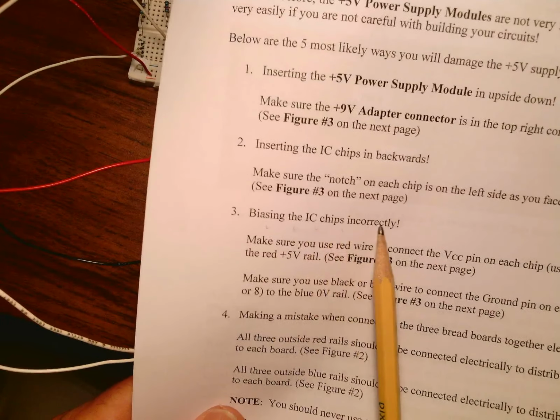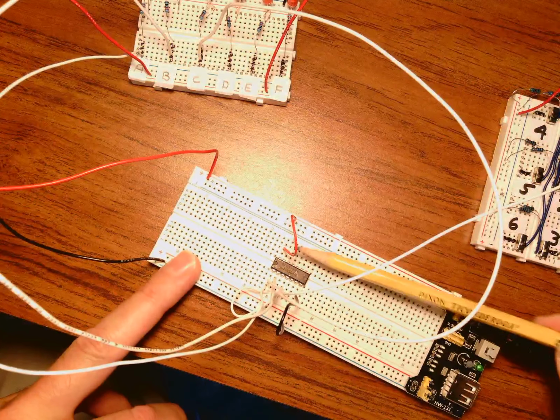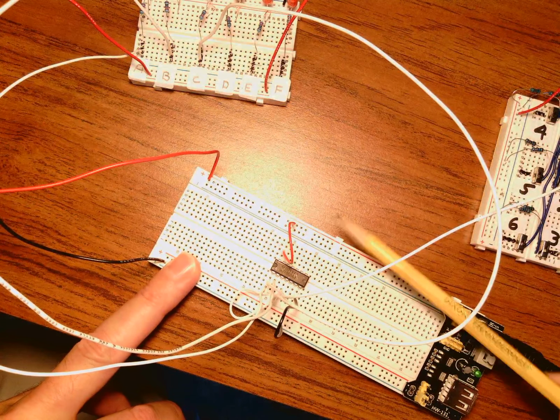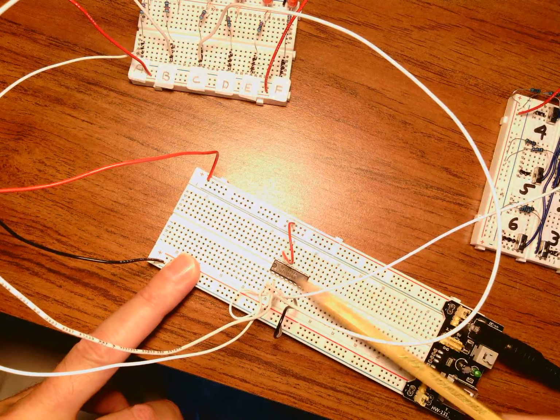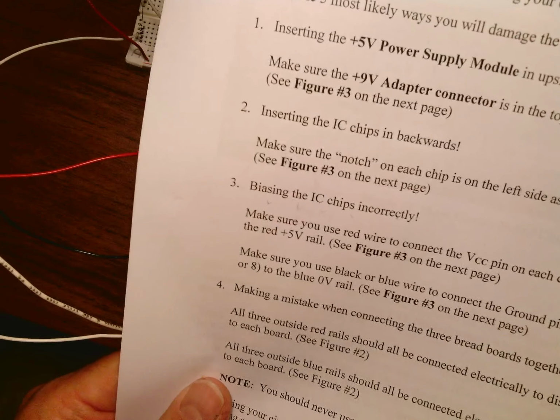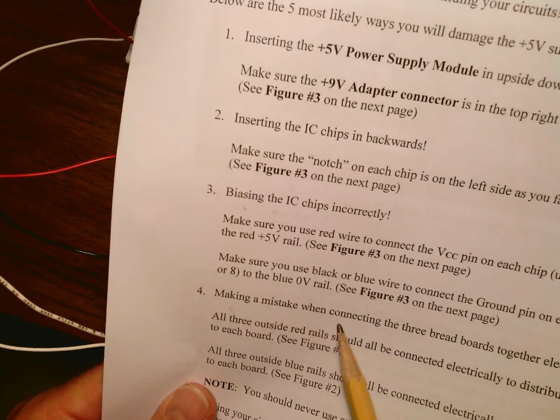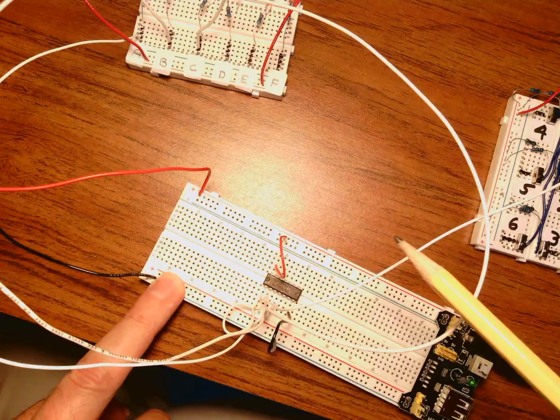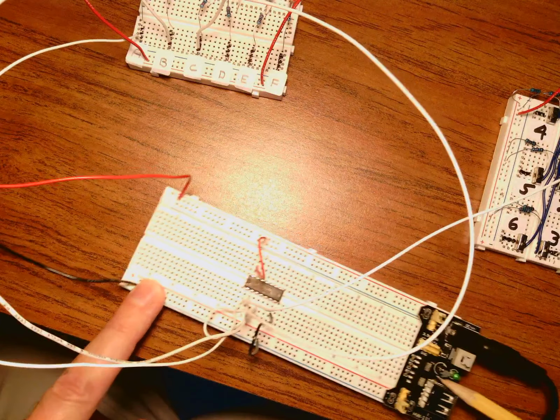Number 3, biasing the chips incorrectly. If you don't have your VCC and your ground biasing the chips up correctly by looking at your specs to see which of these pins go to VCC and which of these go to ground, you're going to destroy the power supply. Number 4, making a mistake when connecting the 3 breadboards together electrically. If you don't get these 3 boards connected electrically together correctly and you short out any of those rails, you're going to blow up this power supply.